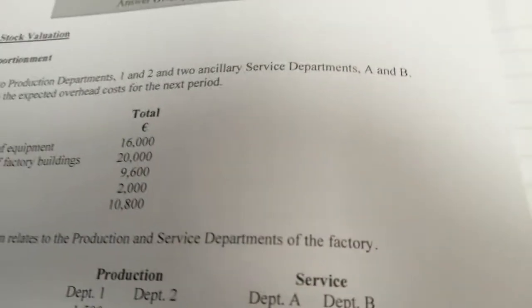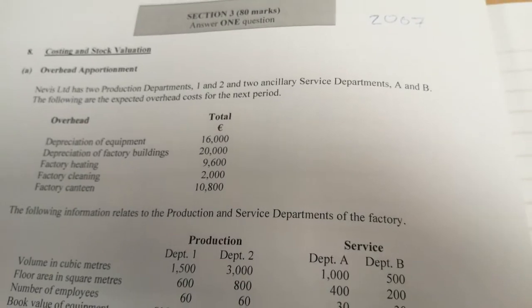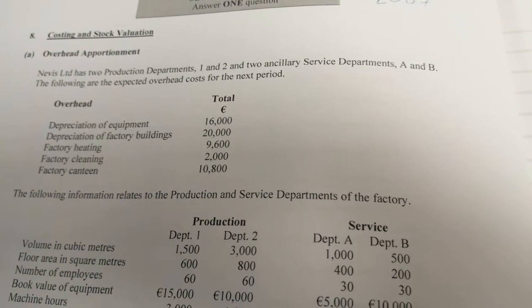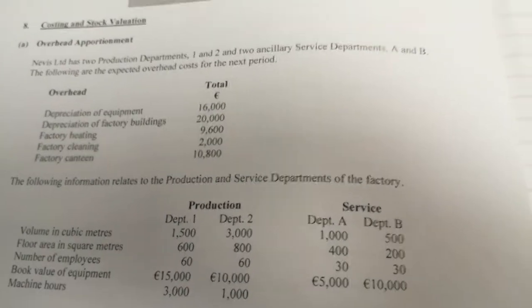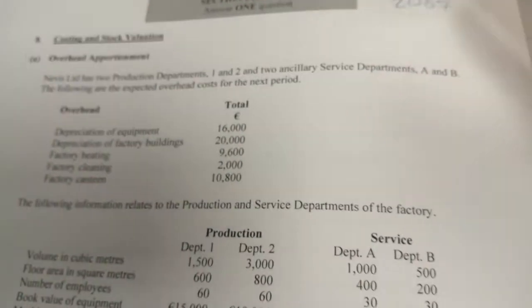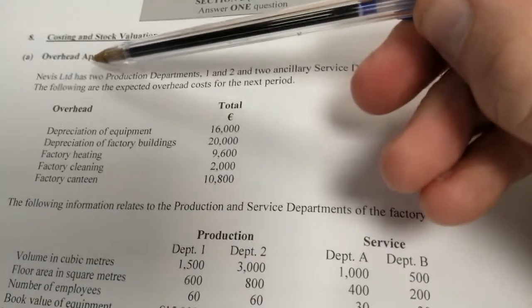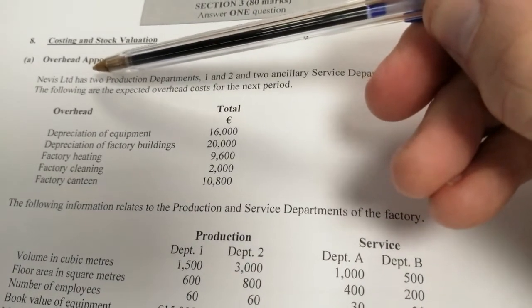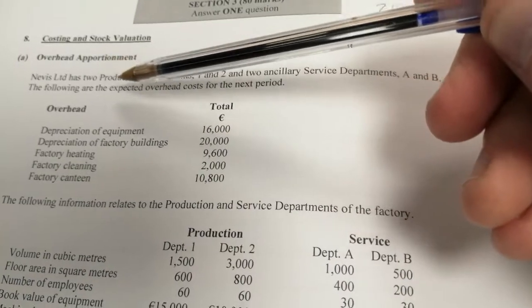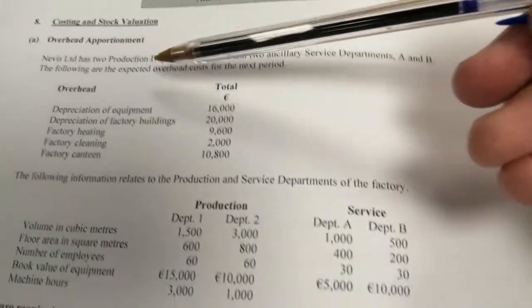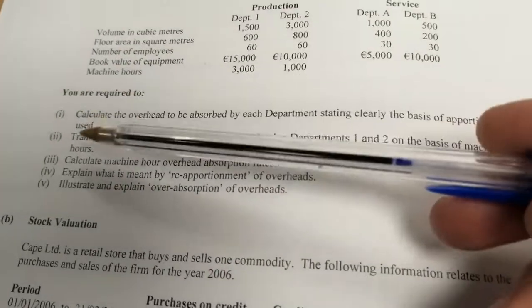Okay, hello all. Today we're going to move on to another question in the management accounting section of the course, and it's called overhead apportionment. The question itself comes up as part of a question 8. Sometimes it's part A or part B of a question 8. Sometimes it's an entire question 8 in the exam paper. So the name of the question is overhead apportionment, and there are usually several parts to it.